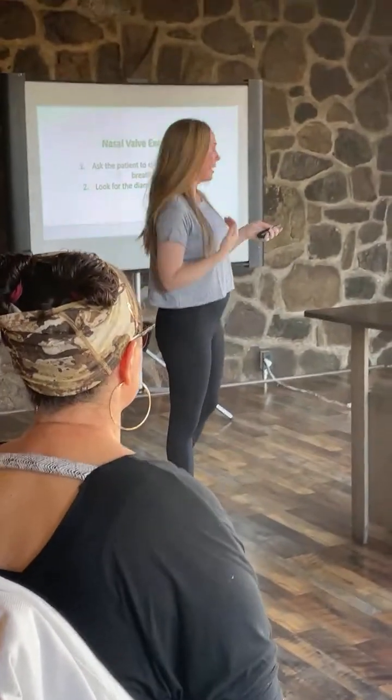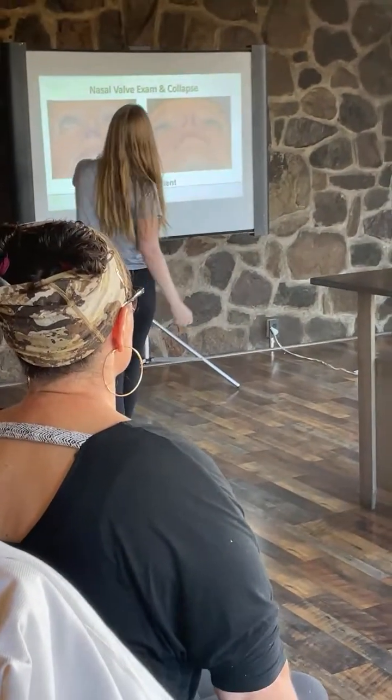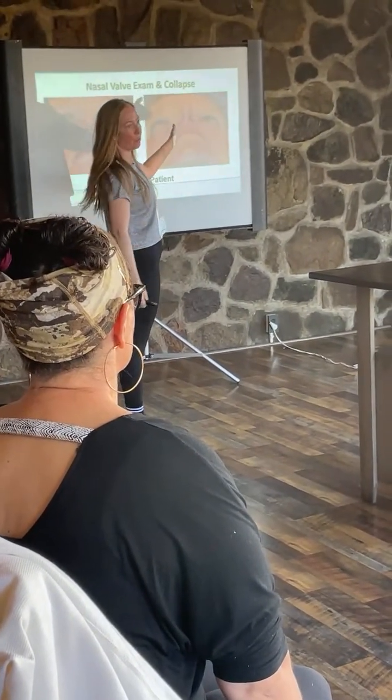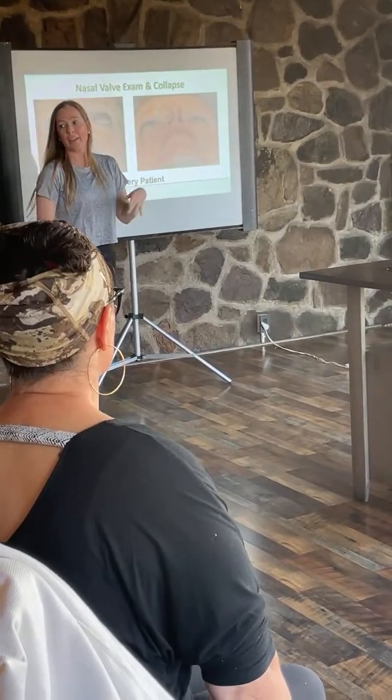So I do a nasal valve exam. This is super easy. You can do it on yourself anytime. But what I'm looking for is to see if the cartilage, the lateral wall of your nose, collapses inwards when you breathe. So I have patients close their mouth and then just take a deep, hard breath in. And I'm looking to see if there is a collapse of that wall, the lateral wall.